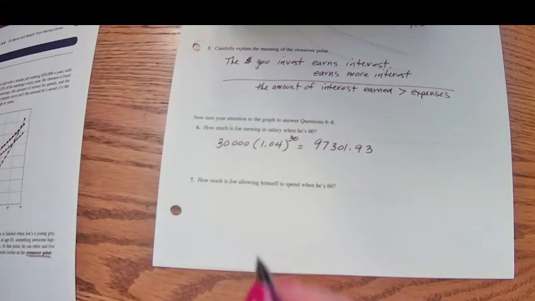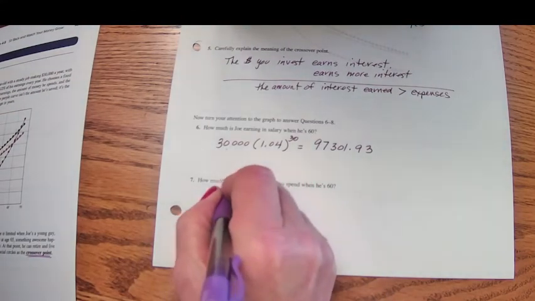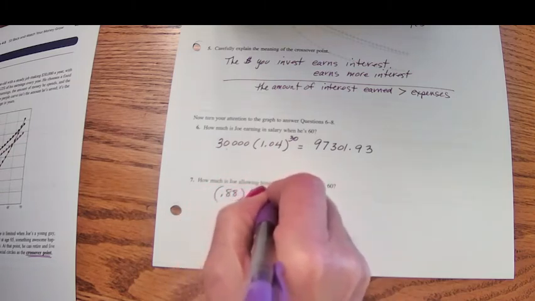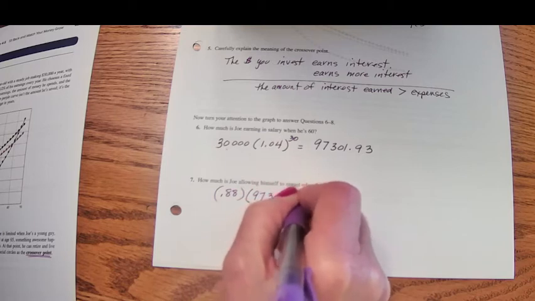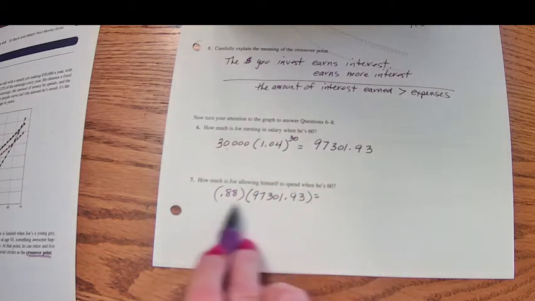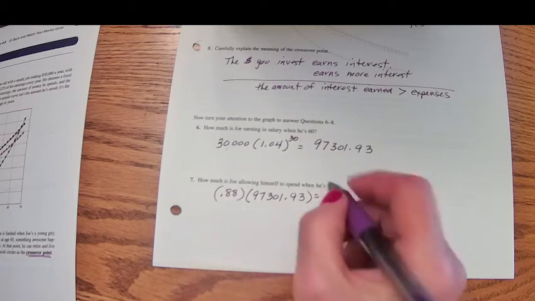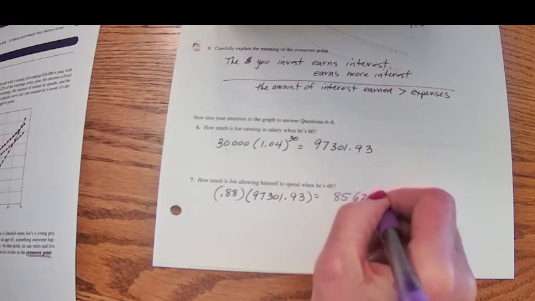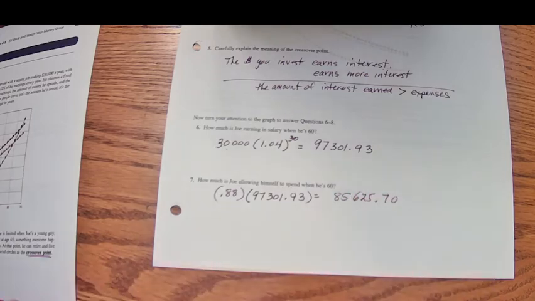All right, how much is he allowing himself to spend? He's still saving 12%. So he's still spending 88% for his living expenses. So living on 88%, he's spending $85,625.70.